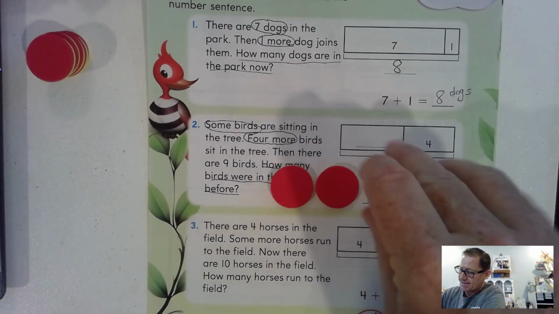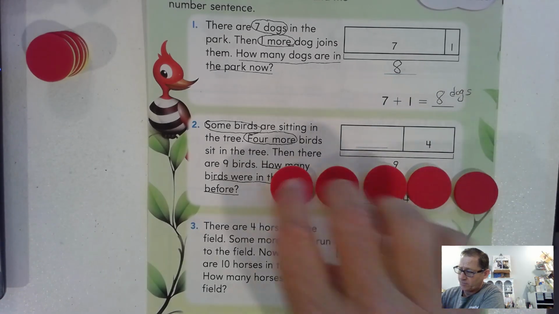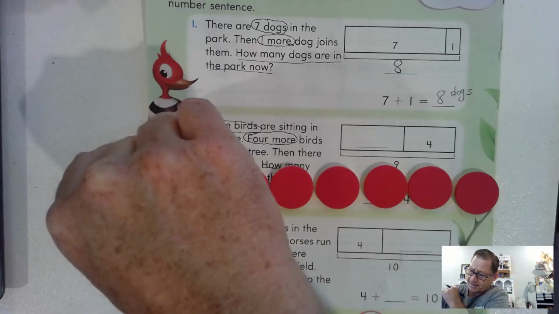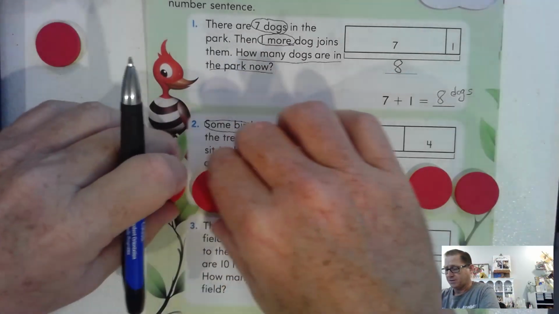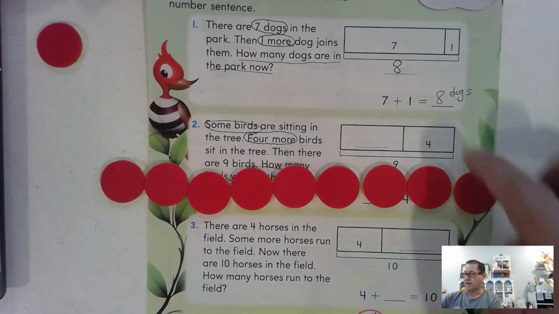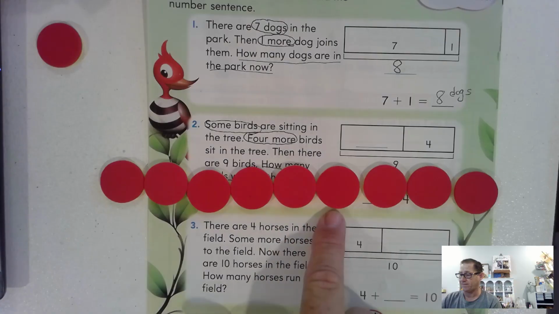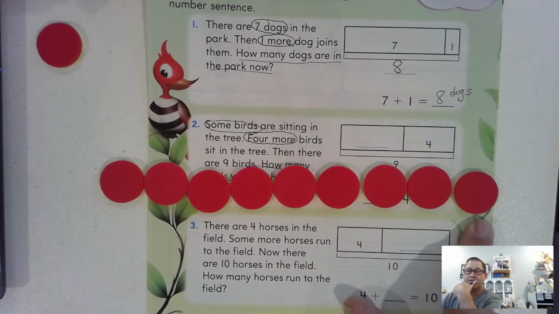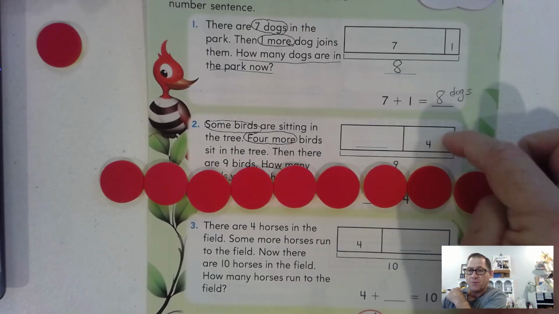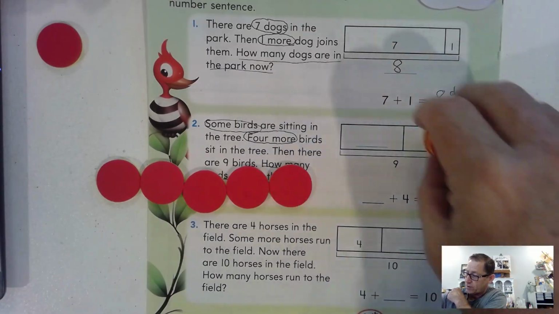Let's put 9 counters out. 1, 2, 3, 4, 5, 6, 7, 8, 9. So we had 9 total, right? After these 4 join, I'm going to have 9. Let's take 4 of these to show this part. 1, 2, 3, 4.